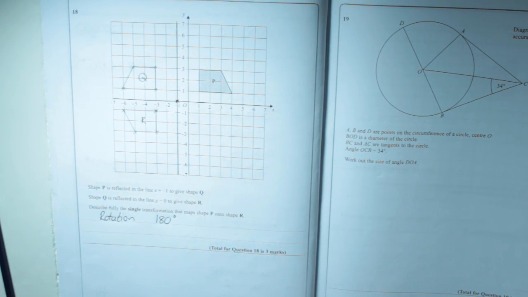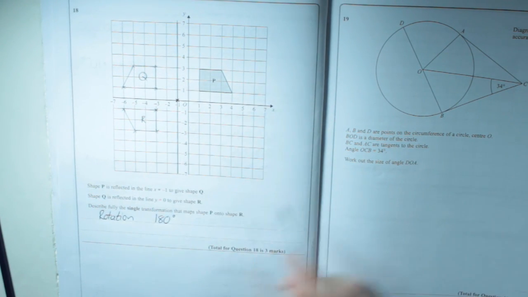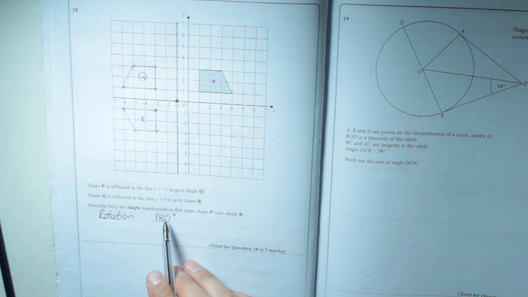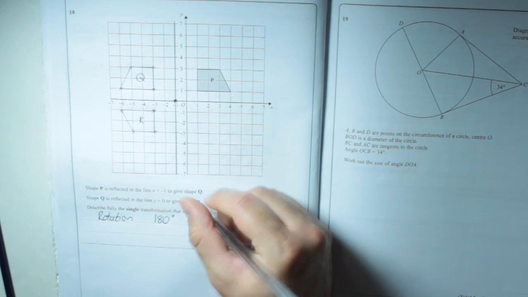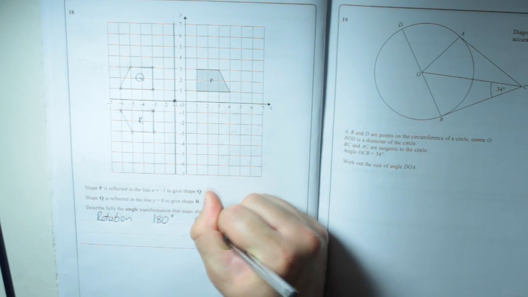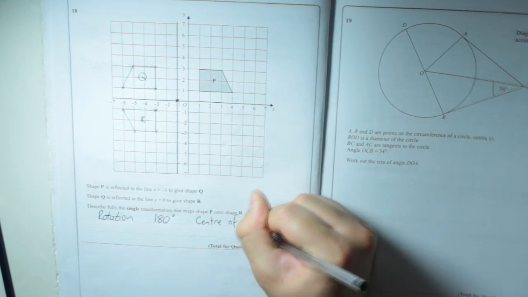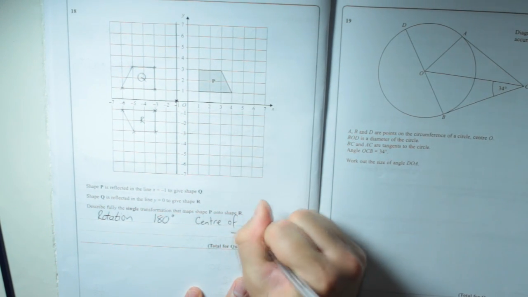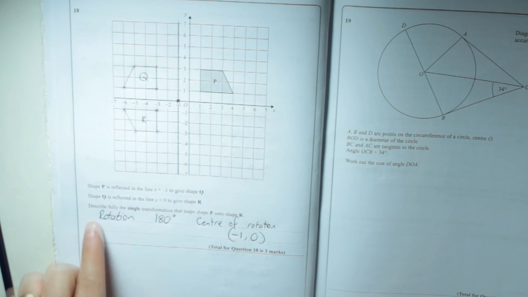So our single transformation that maps P onto R is a rotation of 180 degrees around the point -1, 0. So I'm going to put centre of rotation -1, 0. So that's our 3 marks.